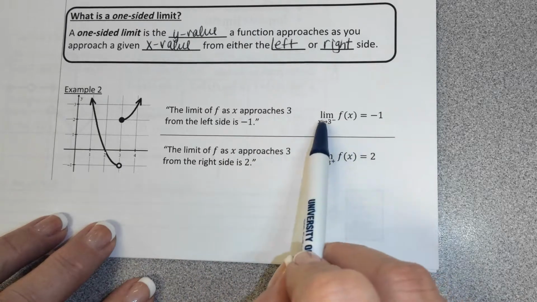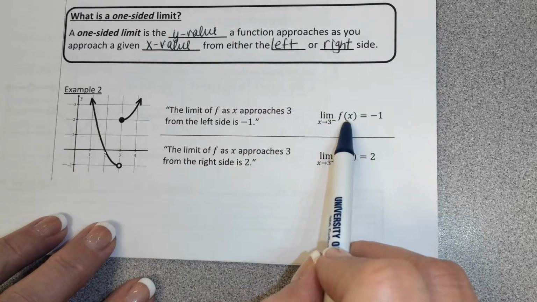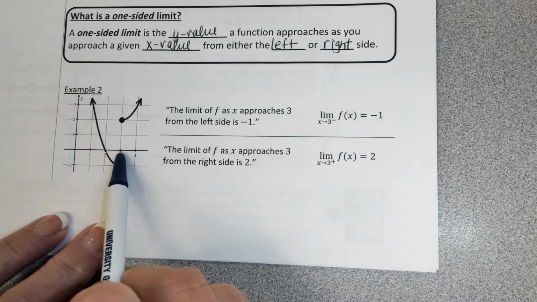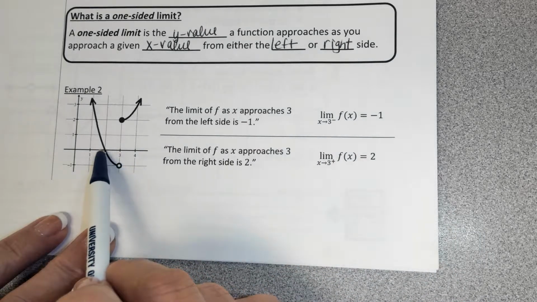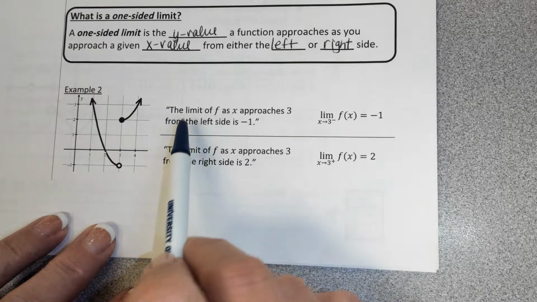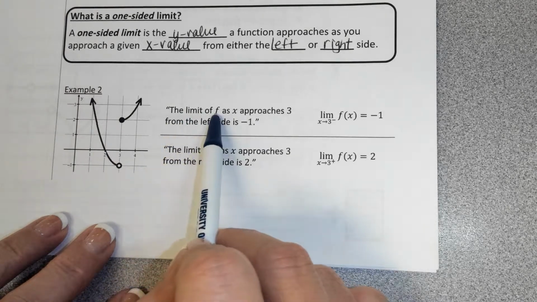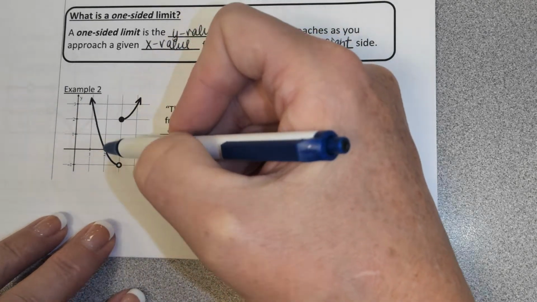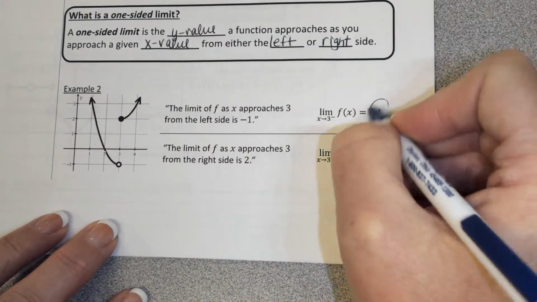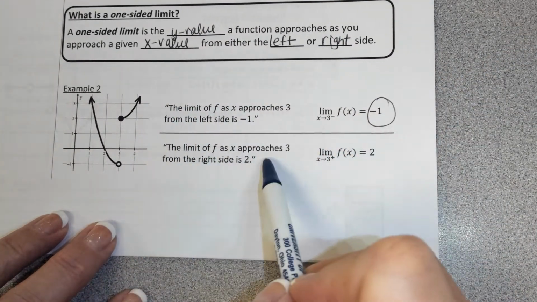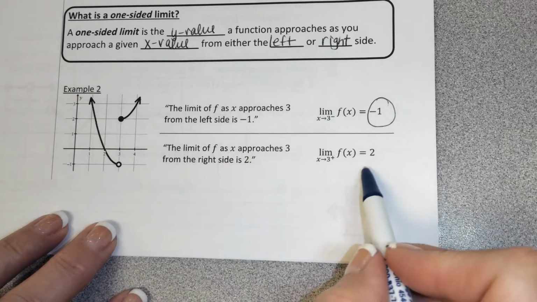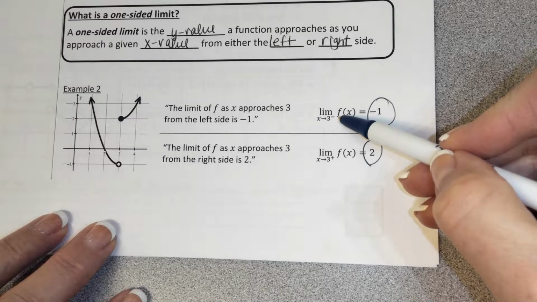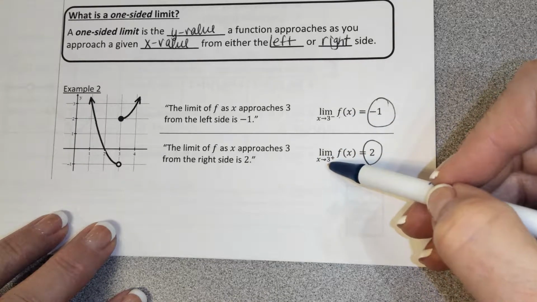See, look at this one. This is saying what's the limit of the function as x approaches 3 from the negative side. I go to 3. The negative side of 3 is over on the left. So this can also be thought of as the limit of f as x approaches 3 from the left side. And do you see why that's going to be -1 as we approach from the left? That's -1. As we approach 3 from the right, though, we're going to be approaching 2. So we have an answer for this left-sided limit. We have an answer for the right-sided limit.